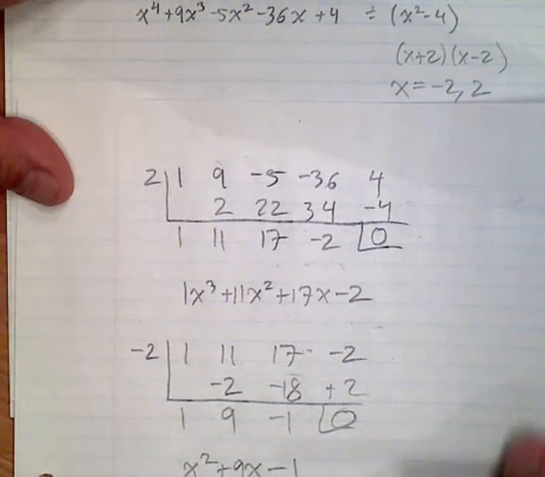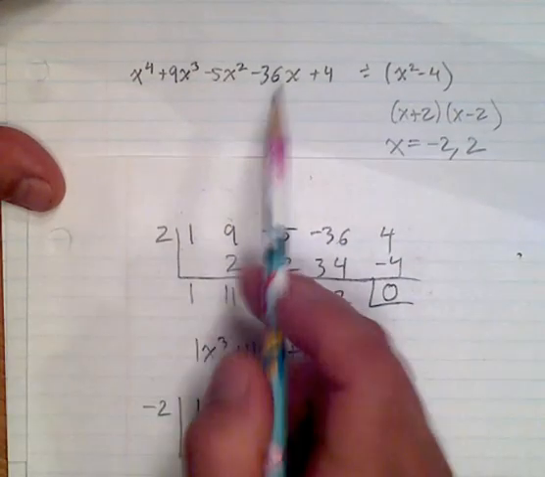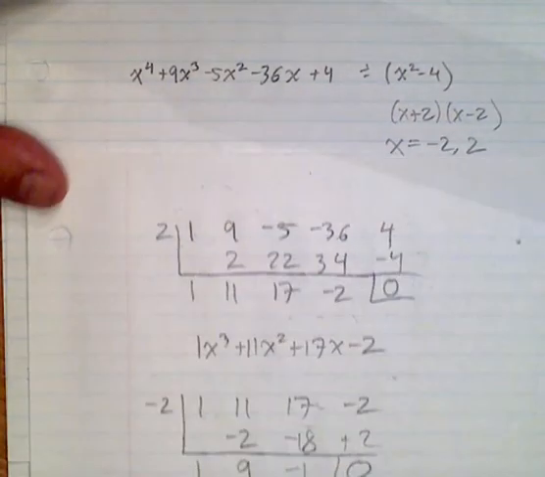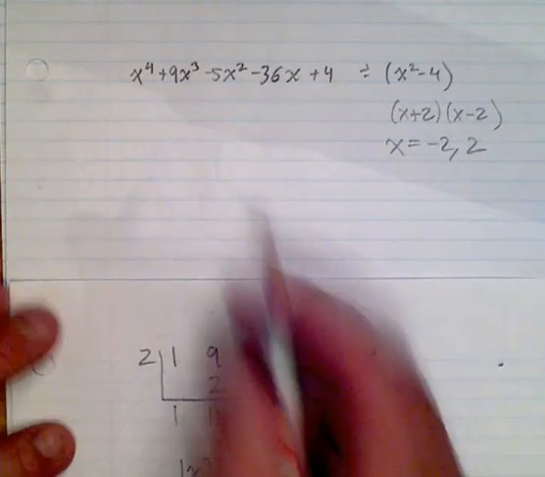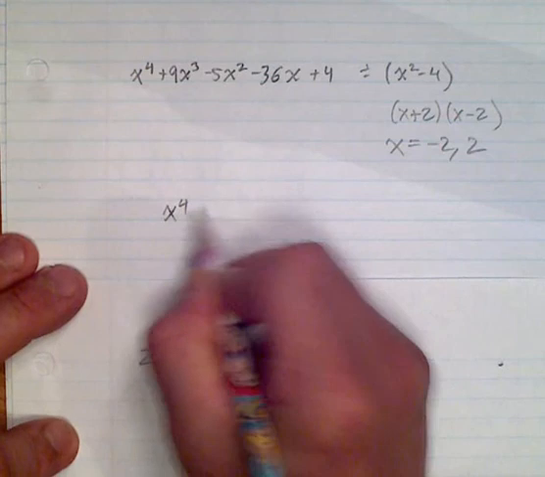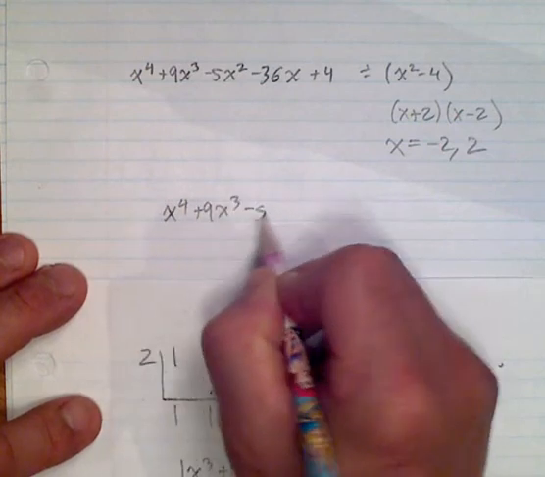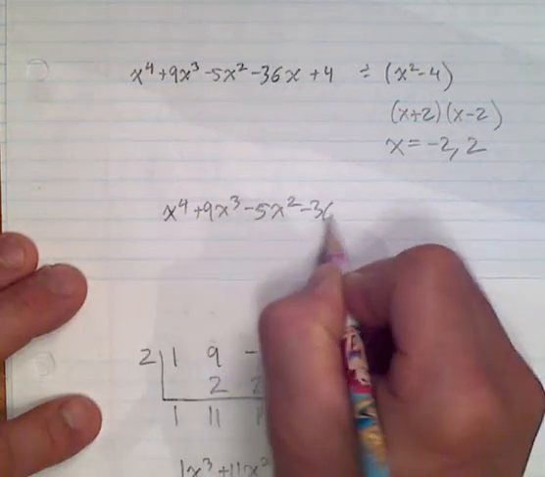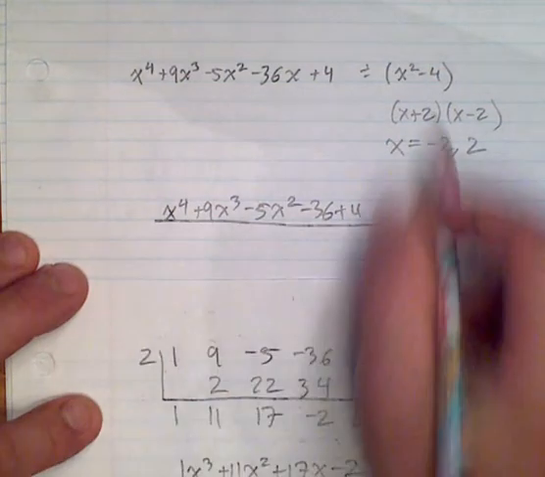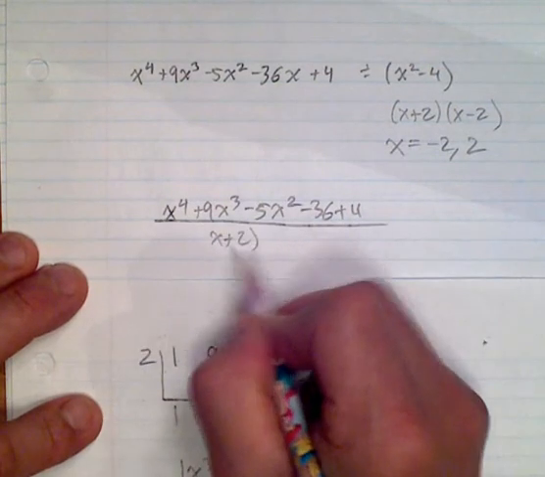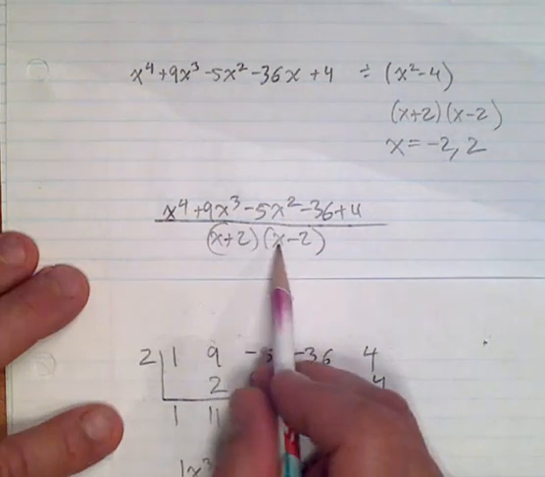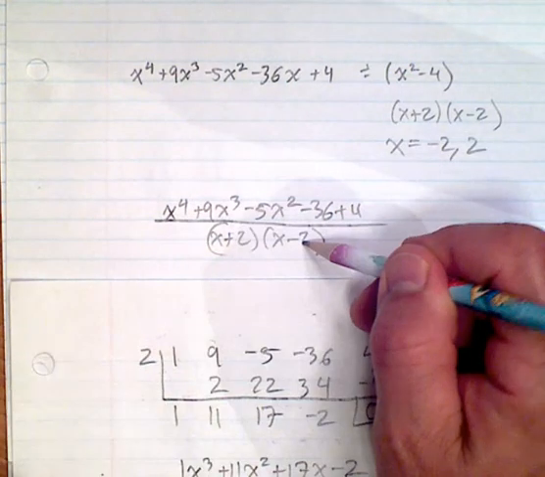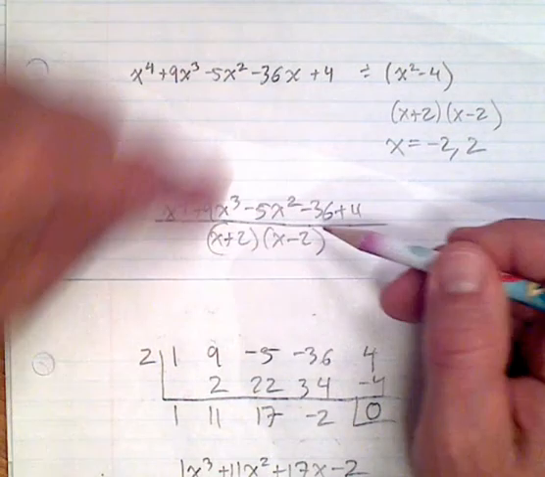Let me just see if I can put it all together. So this is your original question, okay? And I've got your answer here. So what it ends up being is this. Look, x to the power of 4 plus 9x cubed minus 5x squared minus 36x plus 4. What you just did was you divided it by both of these here. Okay? You divided it by both of them, which means that you can divide it by one of them, which is what we did here, and then you divide it by the other, which is here, right?